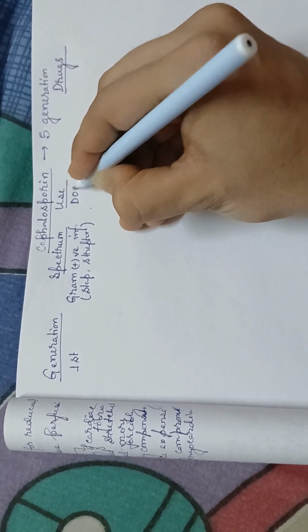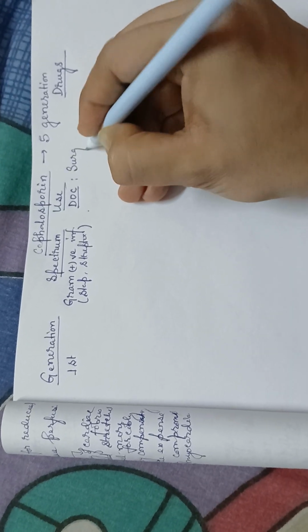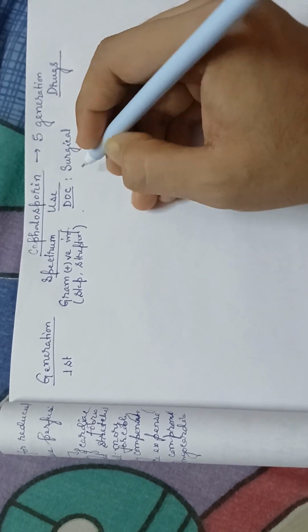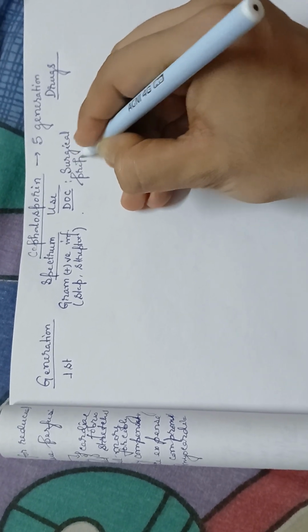It is the drug of choice for surgical prophylaxis. It is generally given 30 minutes before the incision. So, surgical prophylaxis.